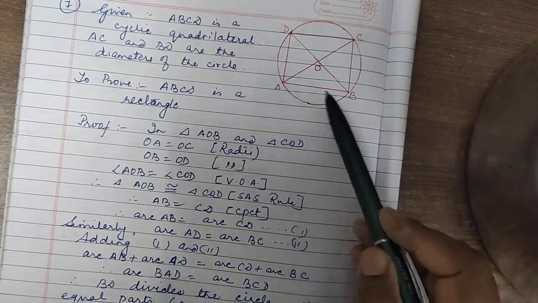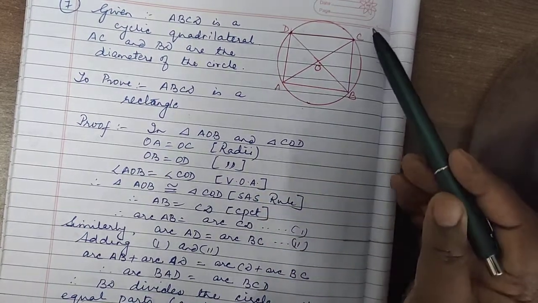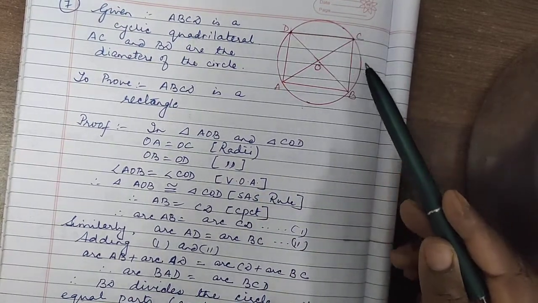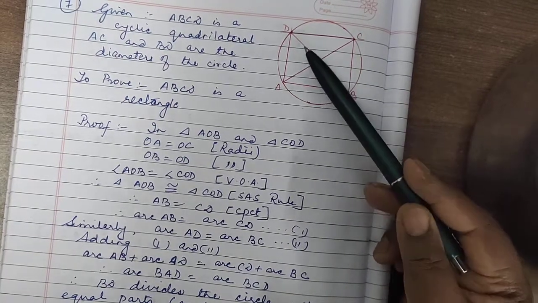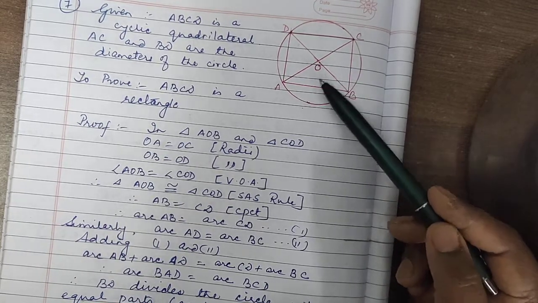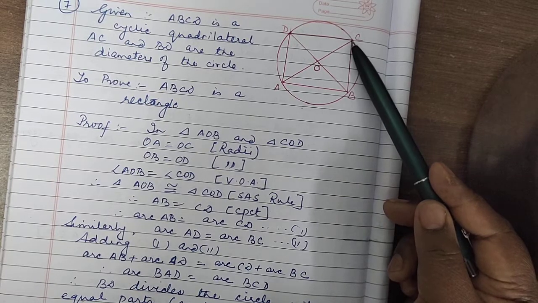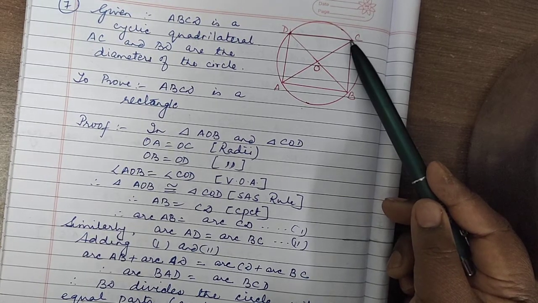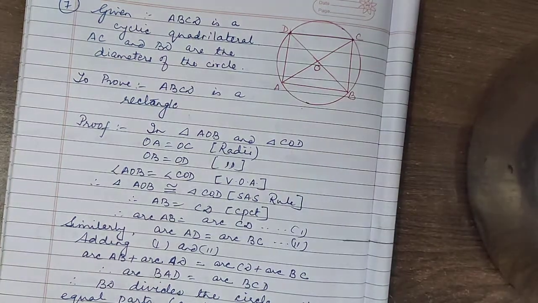Now when you add these two arcs, what are you getting? You are getting arc BAD. Similarly here you are getting arc BCD. Now so what does it mean? That BD divides the circle into two equal parts, each a semicircle. Therefore angle A will be equal to angle C, which will be equal to 90 degrees. Therefore ABCD is a rectangle. Proved.